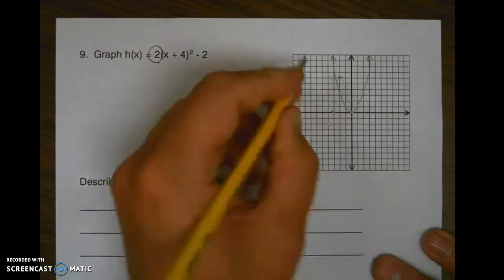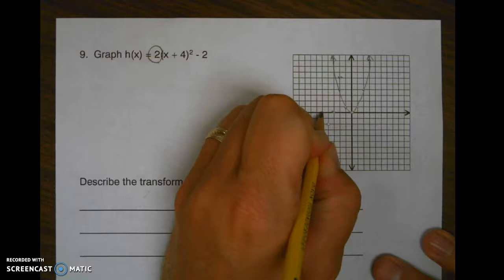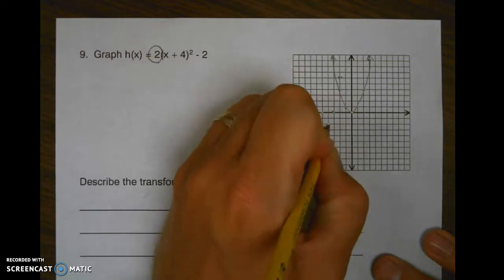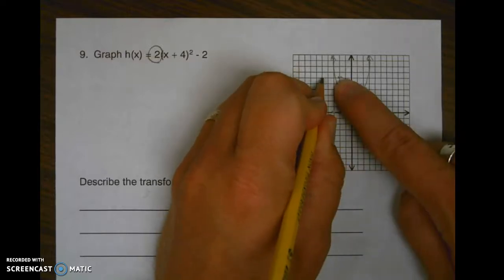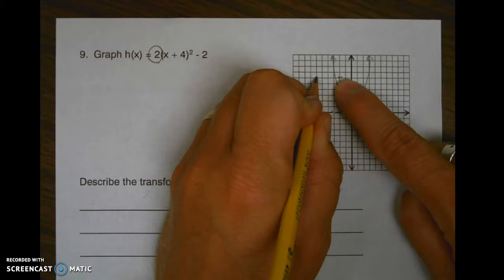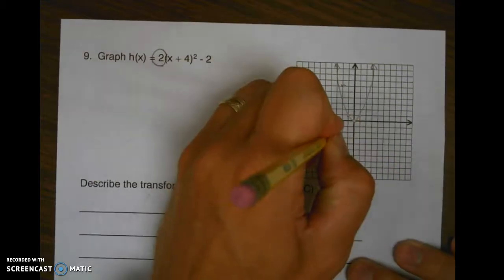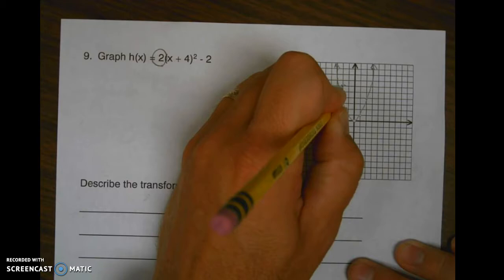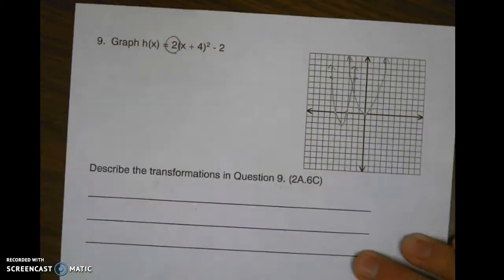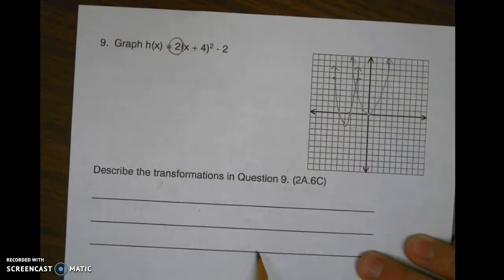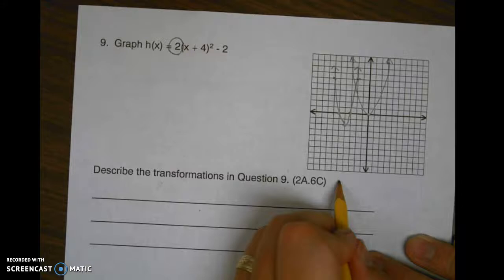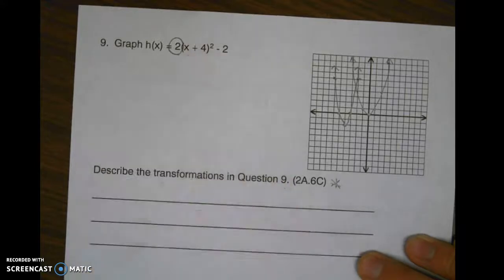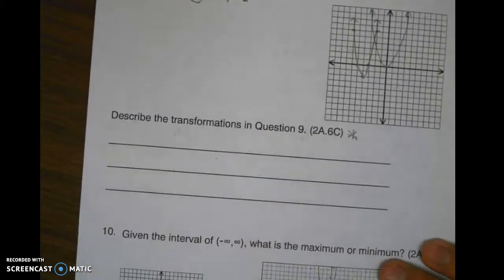And it's symmetrical. So we can just go up and over 1 to get that symmetrical point. Up to that point and over 2. And here is our vertical stretch. And then, of course, write your transformations in here. Please have this done. I told you what they are. All you have to do is write them in.